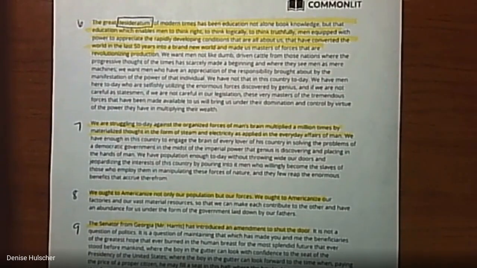The great dissertation of the modern times has been education, not alone book knowledge, but that education that enables men to think right, to think logically, to think truthfully, men equipped with the power to appreciate the rapidly developing conditions that are about us, that we have converted the world in the last 50 years into a brand new world and made us masters of forces that are revolutionizing production.